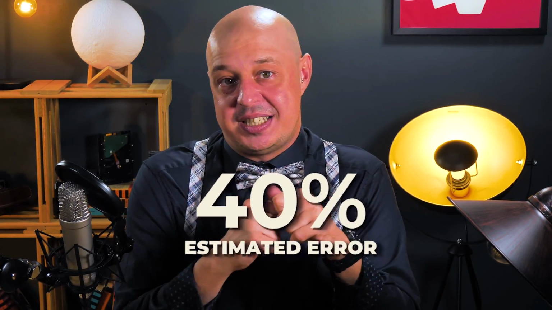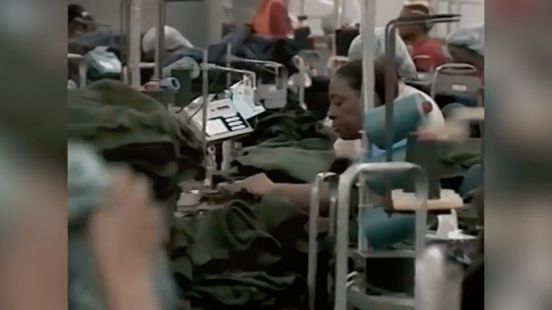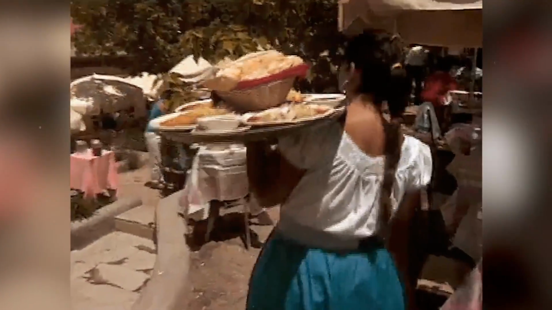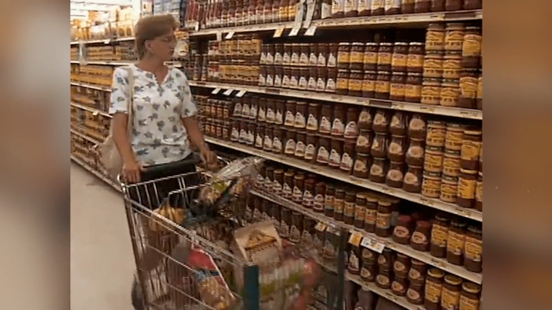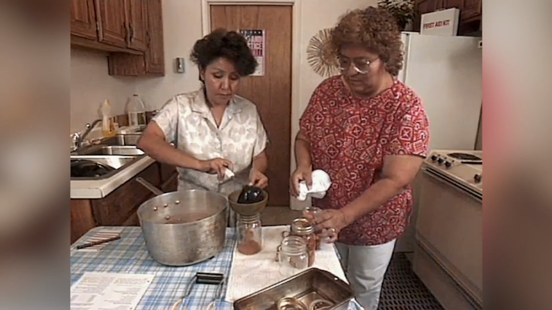So the question then is, what happens if we take all these effects into account? According to the Boskin Commission data, what is the total error of the CPI? Well, for this one, you'd better be sitting down, because according to the data of the Commission, the estimated error is almost 40%. Specifically, the CPI overestimates purchasing power costs by 37.54%. To be clearer, while in 1996 the US CPI showed inflation of 2.93%, the real cost of living increase was only 1.83%. And take note, because this difference accumulated over several years can be very significant.